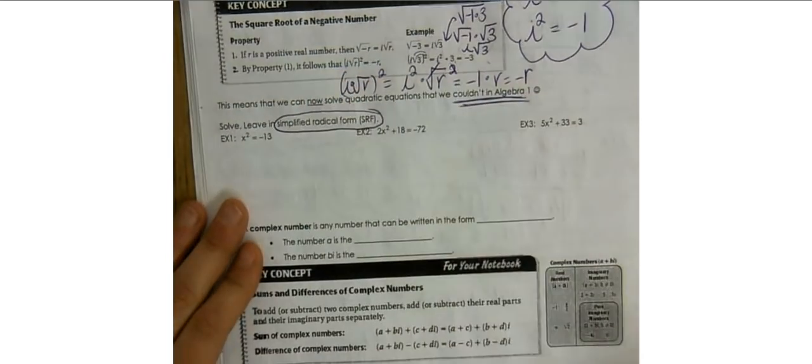This is an example of how we're taking everything you learned in Algebra 1 to a whole other level. This time around, I'm going to give you equations where before we said no real solution, and now we're going to have a solution. I want you to leave your answer in simplified radical form.